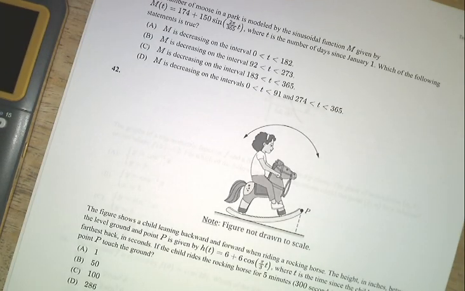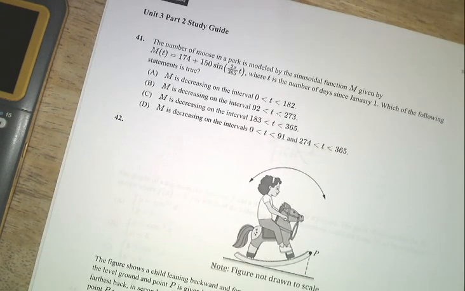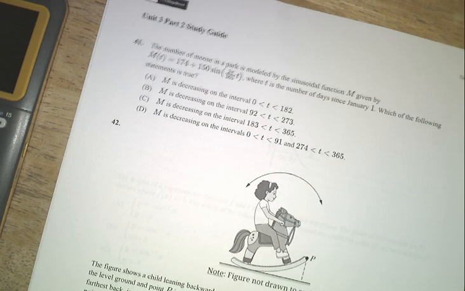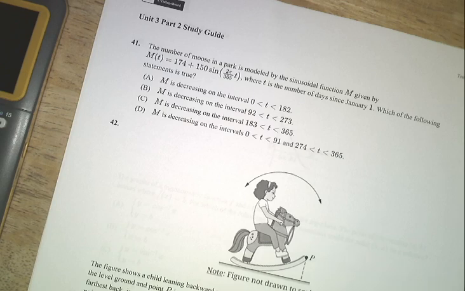Yay. Ooh, rocking horse. Cool picture. Breaks the monotony of numbers. Okay, the number of moose. Why is moose plural? That's so weird. Like, why not goose is goose? That's not plural. It should be moose and meese. Went off on a tangent there.